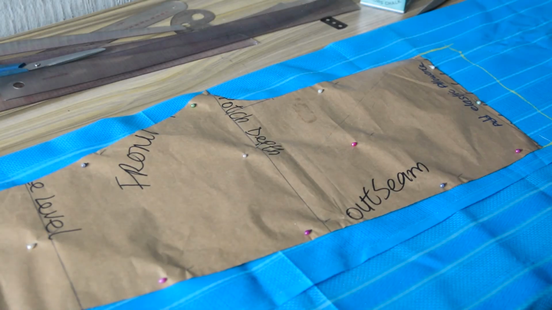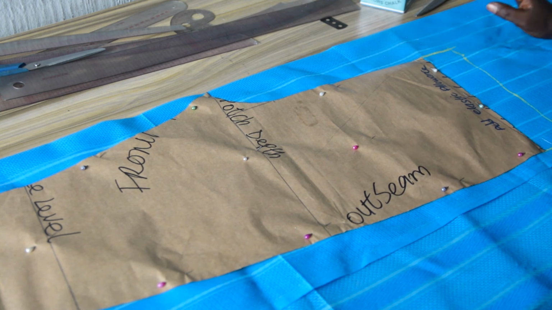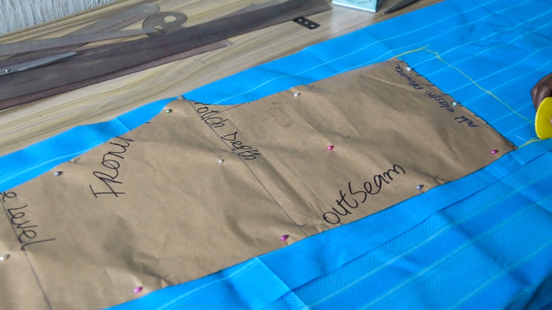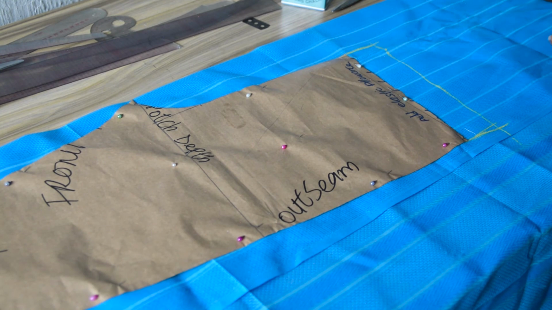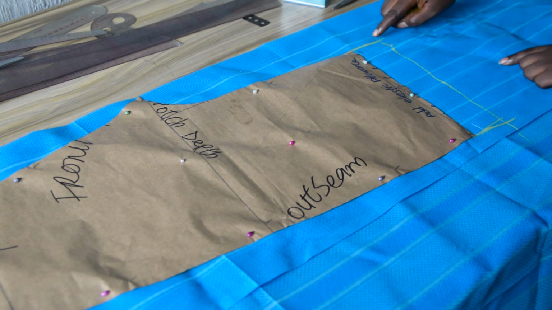Now it's time to cut out the pattern. As you can see, I've pinned my pattern together with my fabric. This is the front panel, and I added the allowance I will be using in housing the elastic, which I said I did not add when I was drafting the front panel, but I added it on the back panel. So I've added it on the fabric now.